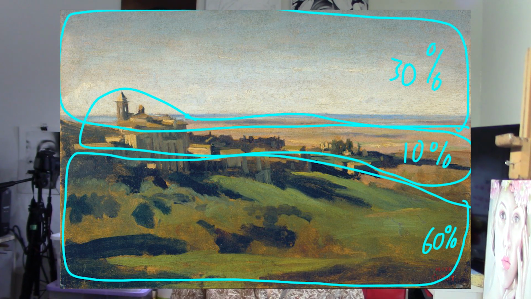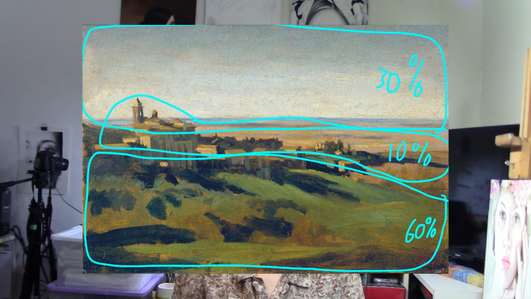And that is a very good and well-balanced color composition, and also a well-balanced value composition in general, because you don't want too much of something that would disturb the whole harmony of this painting, so he did a very good job.